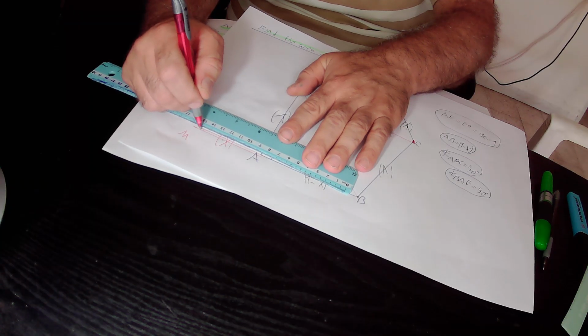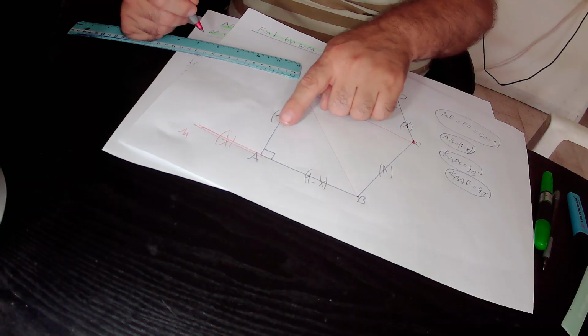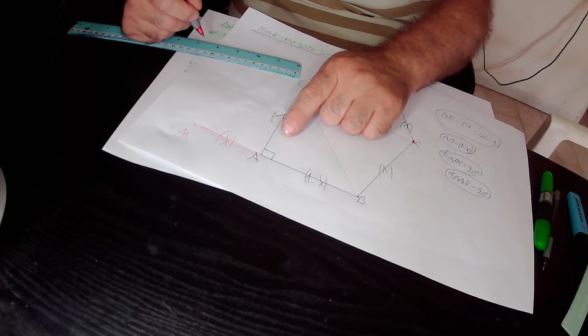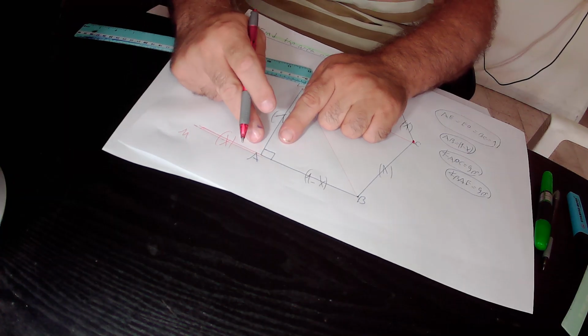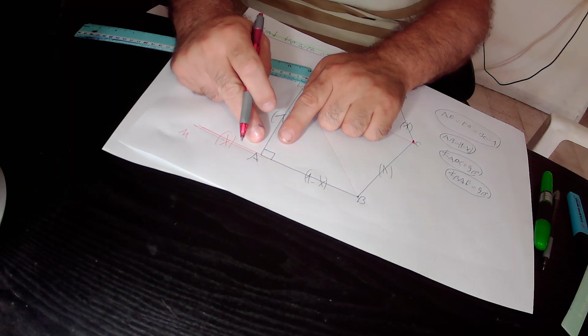So which angles do we have at the upper side of the straight line BM at point A? We have this angle that is a right angle, plus this missing angle, so the sum of those two angles must be equal to 180 degrees according to the rule.